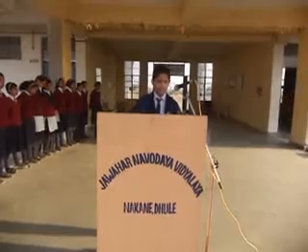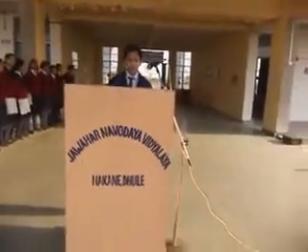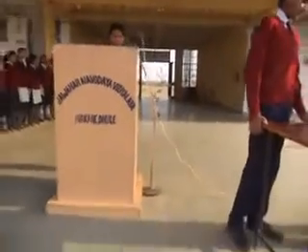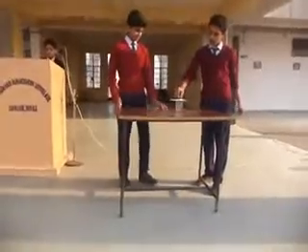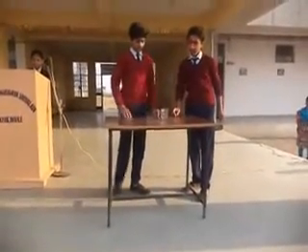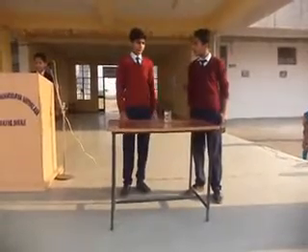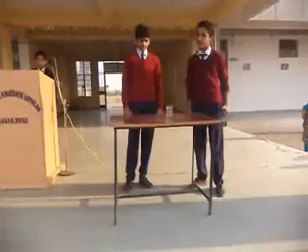Let's see our activity. Procedure. Take a glass, put a drawing sheet paper on the open face of the glass. Put a coin on the paper. Give the card a sharp horizontal flick with a finger. We see that the card shoots away, allowing the coin to fall vertically into the glass tumbler due to its inertia.